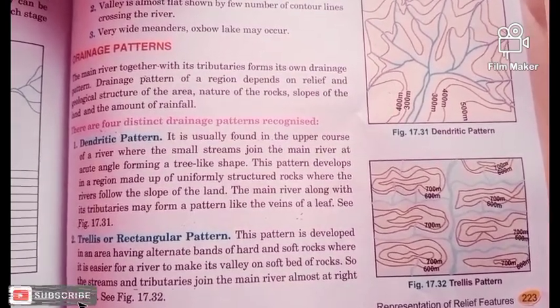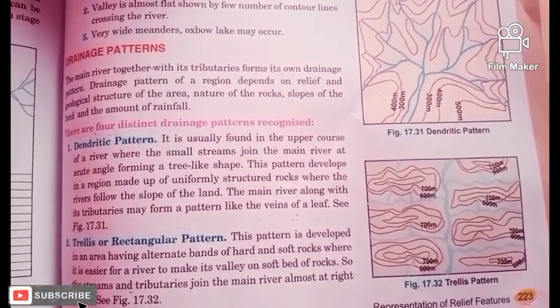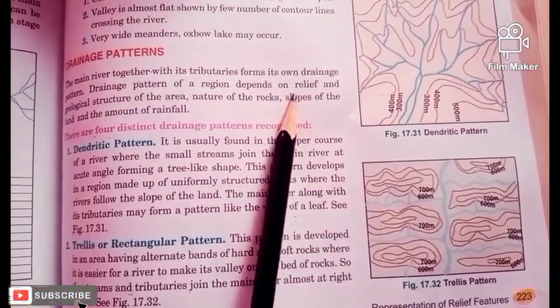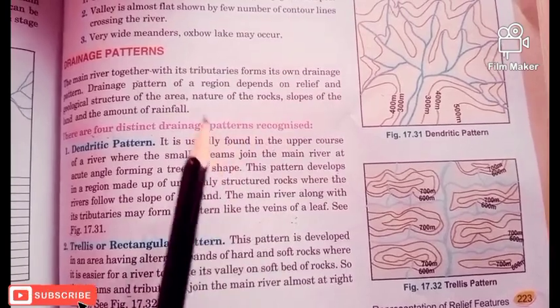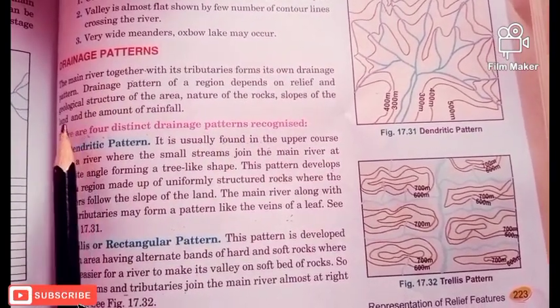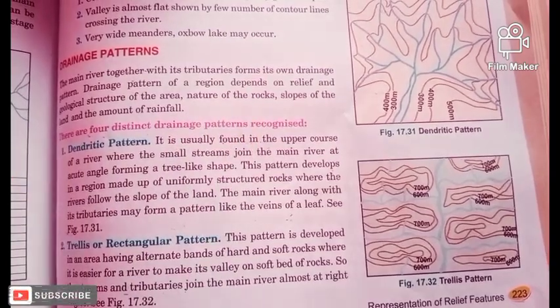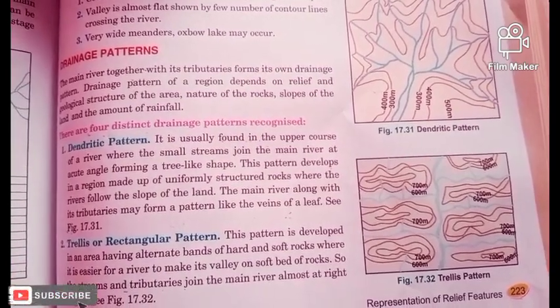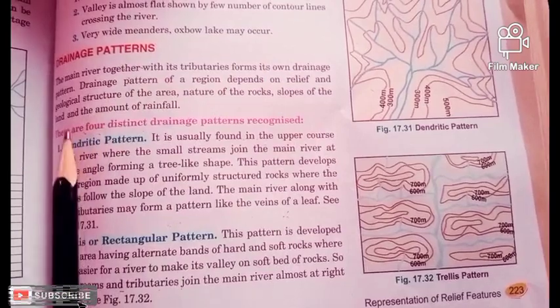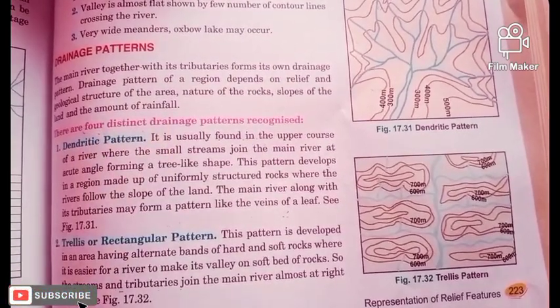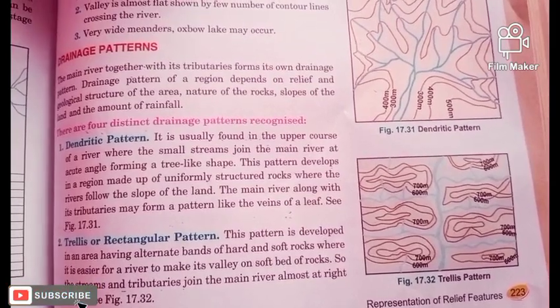Now whenever the river forms drainage patterns, these are mostly dependent on the relief features, that means the physical features of that area, the geological structure of the area, the nature of rocks, that is, whether the rock structure is soft or hard, the slope of the land, gentle or steep, and the amount of rainfall, more, moderate, or less.